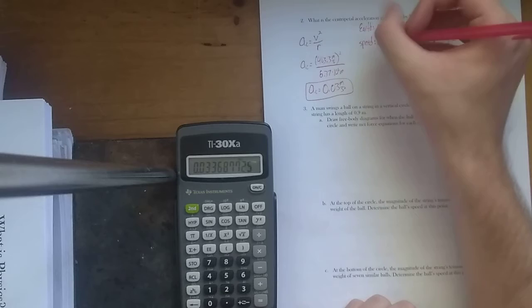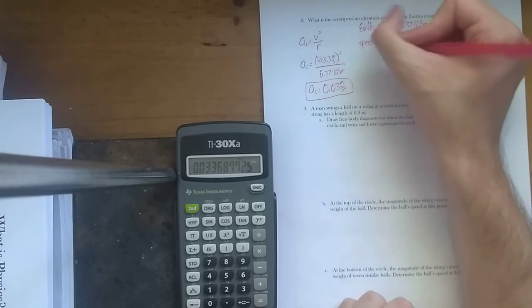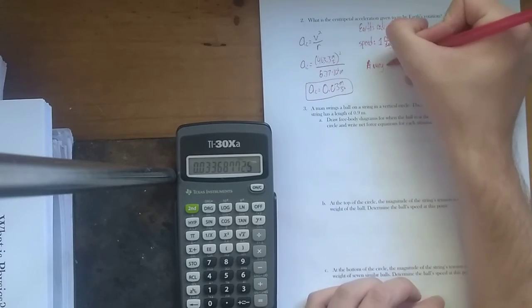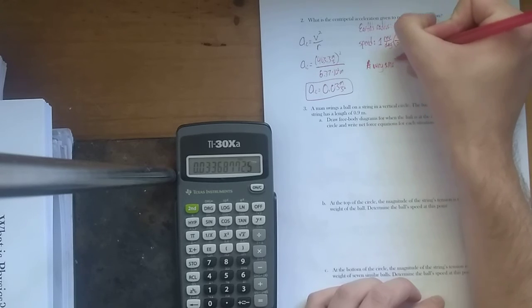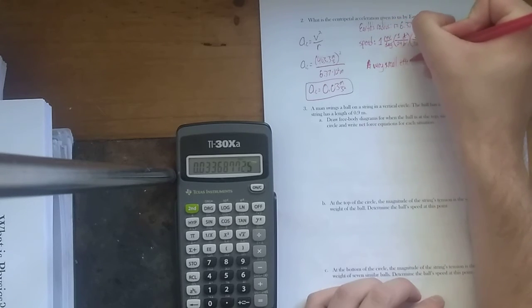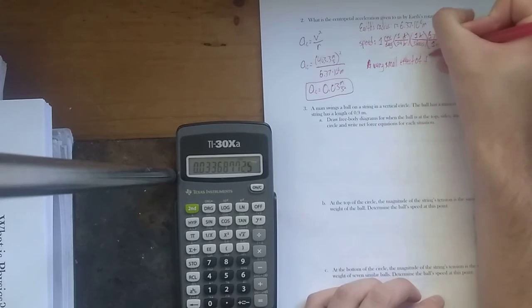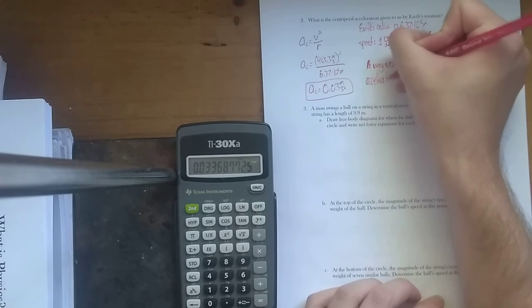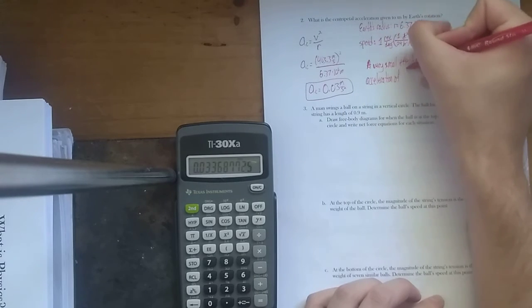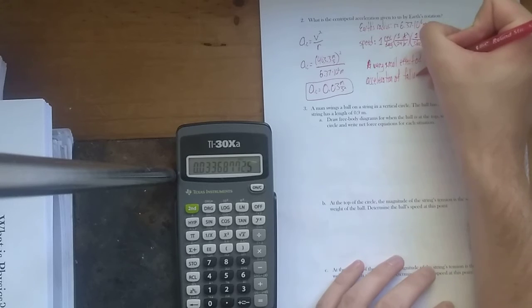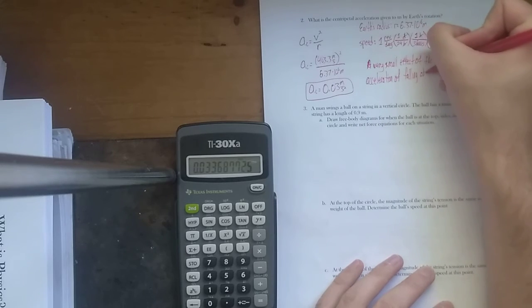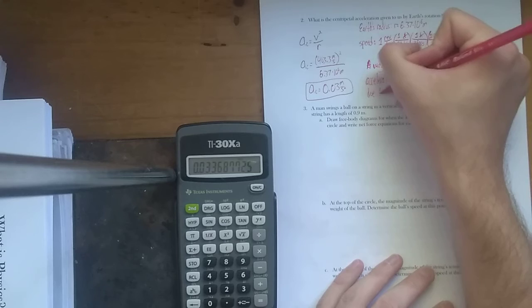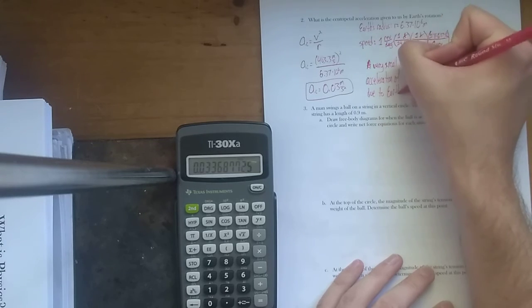And it turns out that a very small effect of the acceleration of falling objects is due to Earth's spin.